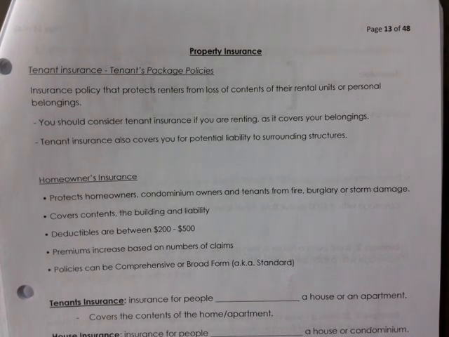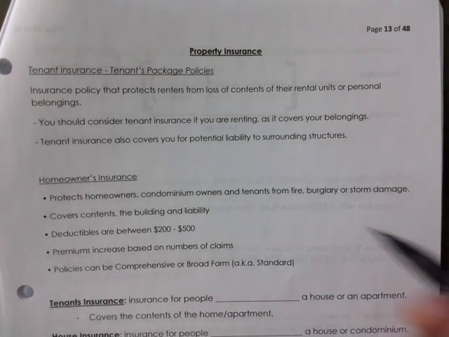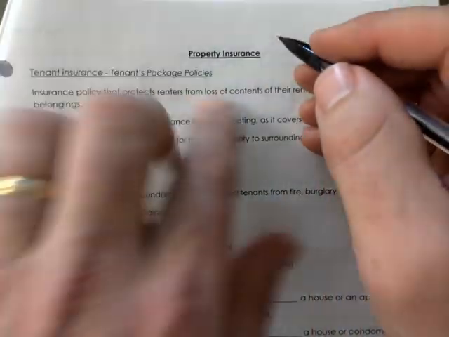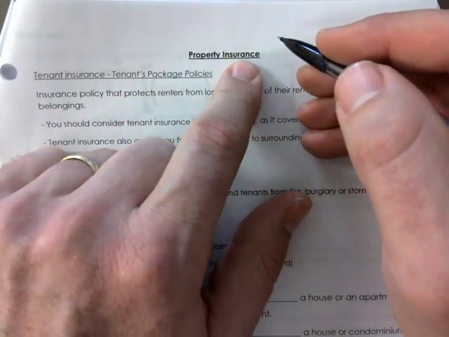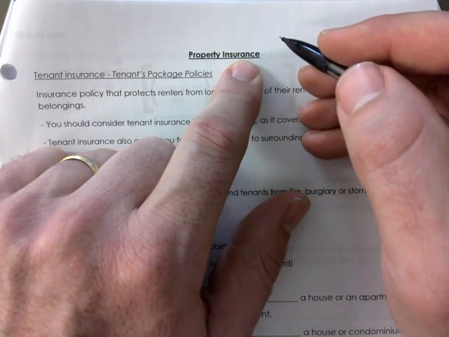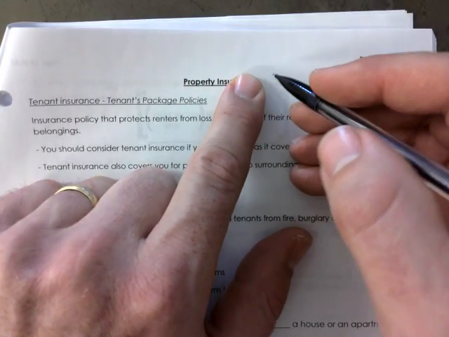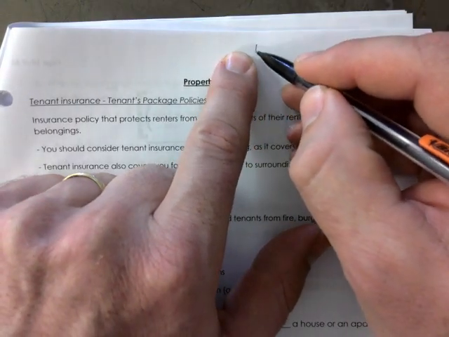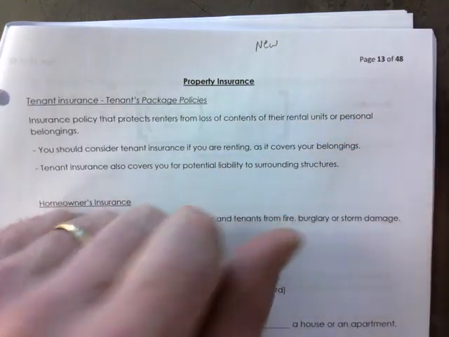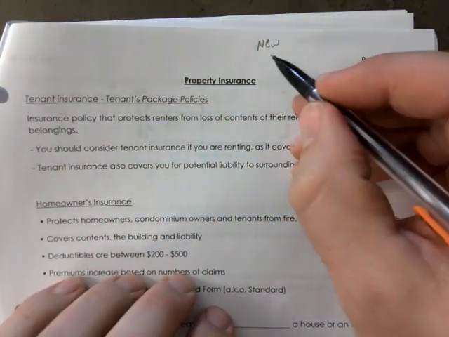So let me just get to that part. One thing that I need to add here right off the bat is that a couple years ago the government started taxing insurance. So before it wasn't taxed. So this is new. I don't think I have this in the notes here.